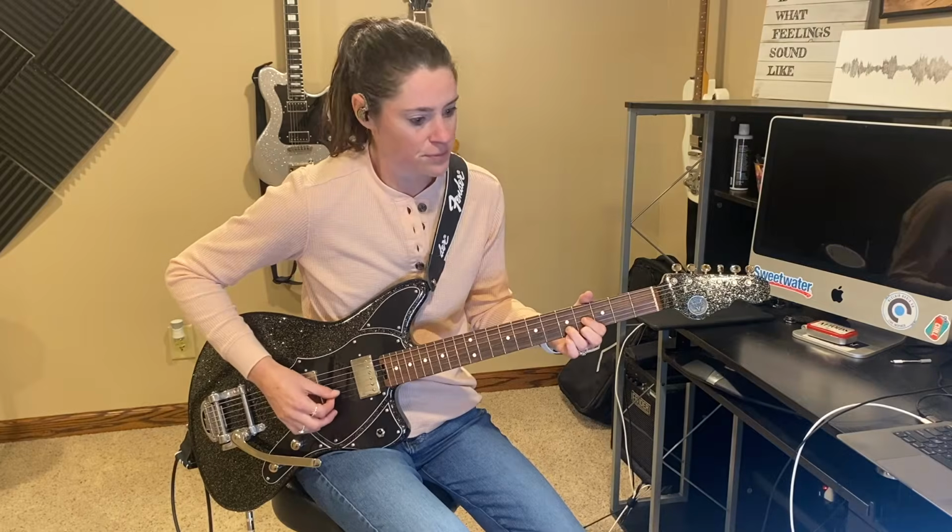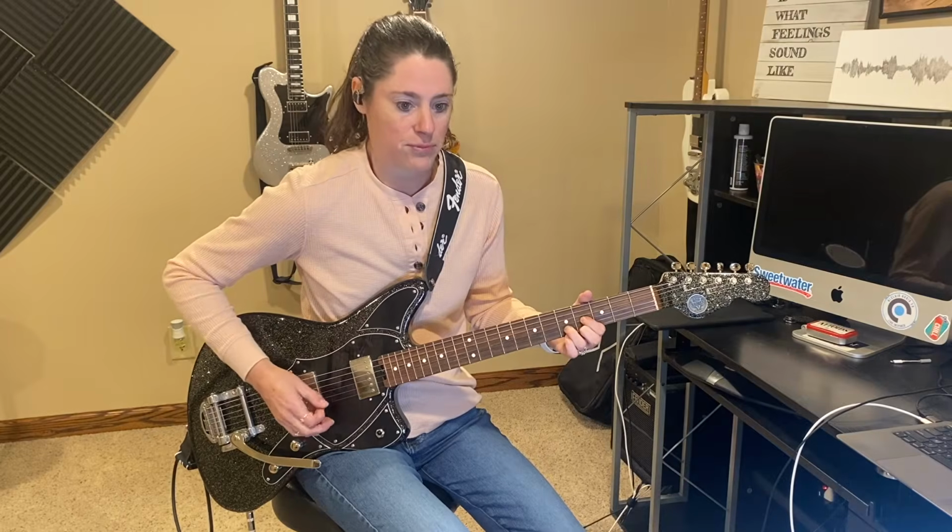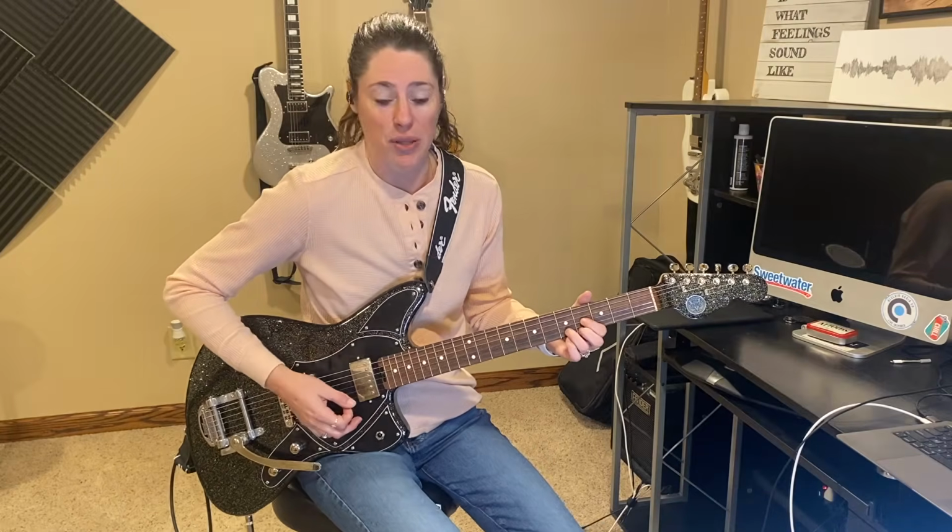If you are picking or arpeggiating, that's pretty easy to do. If you're strumming or you're playing with overdrive or distortion on and you're really digging in, it'll take some practice to make sure that you only strike those high 3 strings.